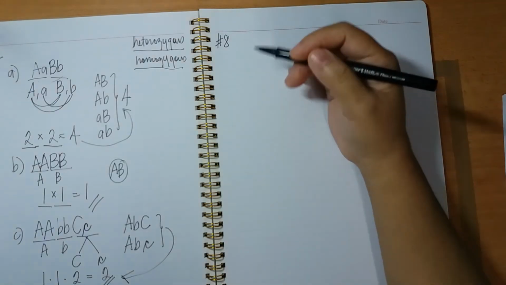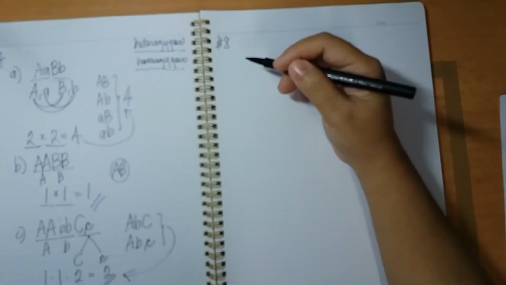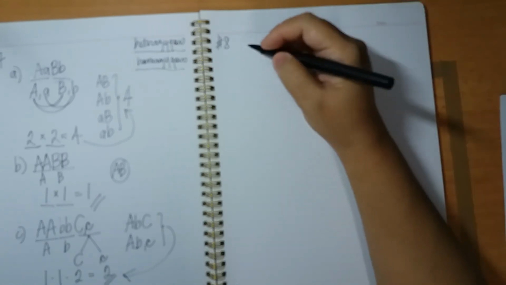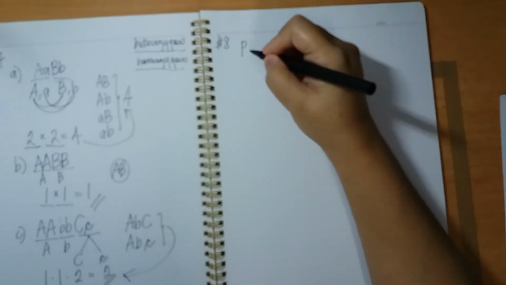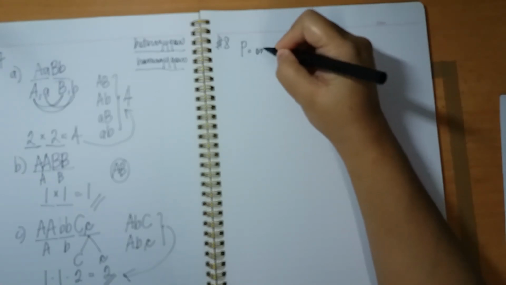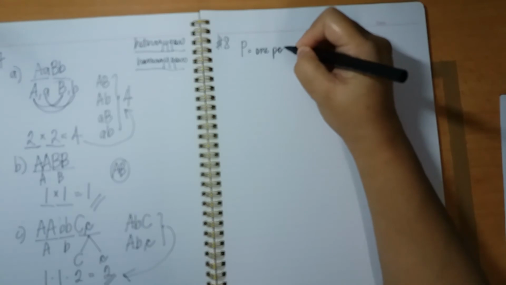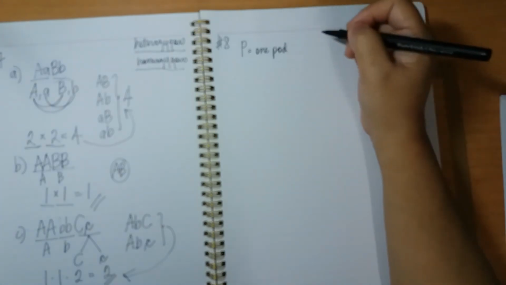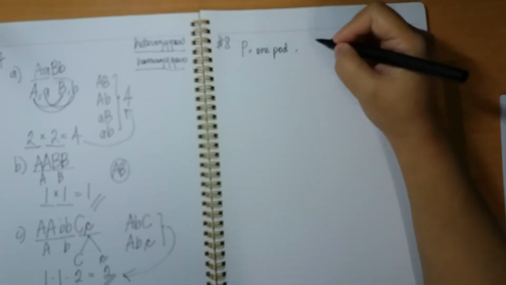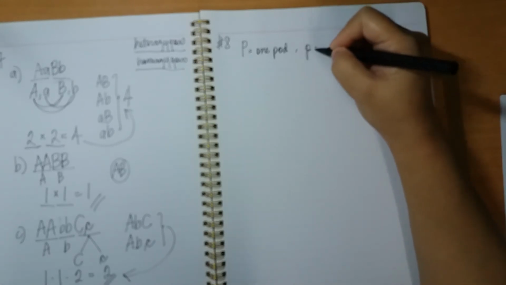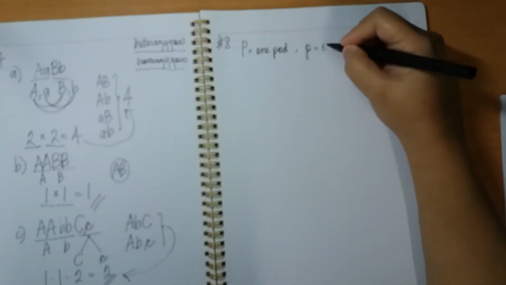Okay? So, problem 8 reads, in sesame plants, the one-pod condition, big P. Parang napag-usapan namin to sa chan. Napag-usapan ba natin chan? Anyway, one pod, okay, big P. And then, it's dominant to small p, which is the 3-pod condition.